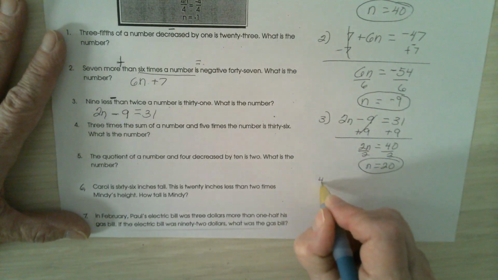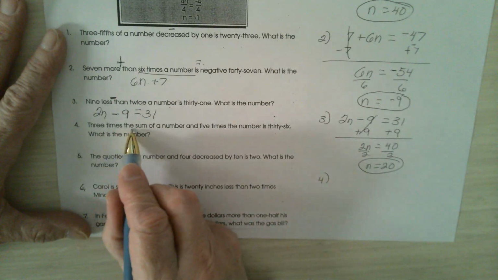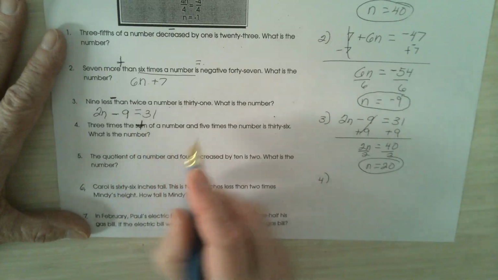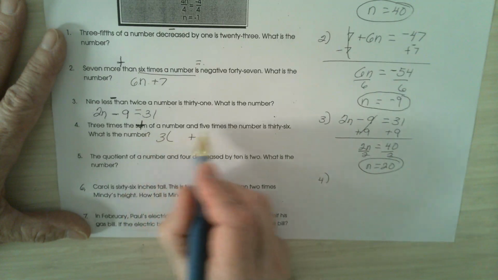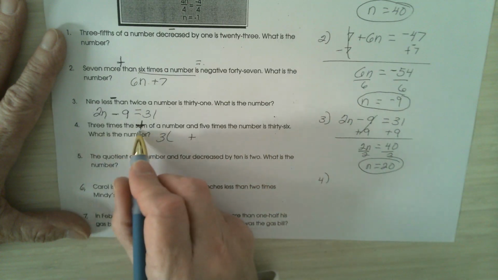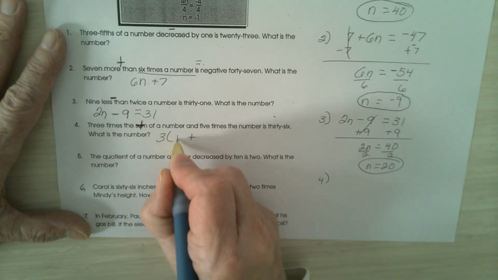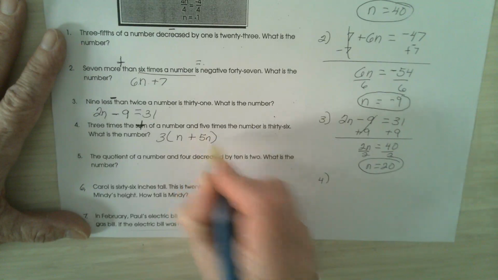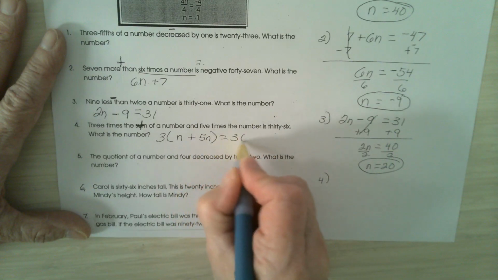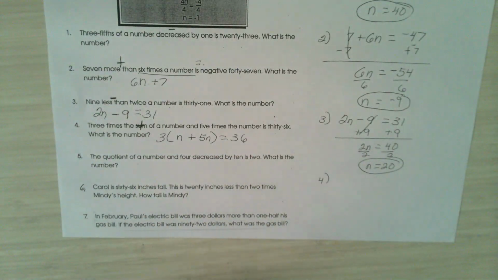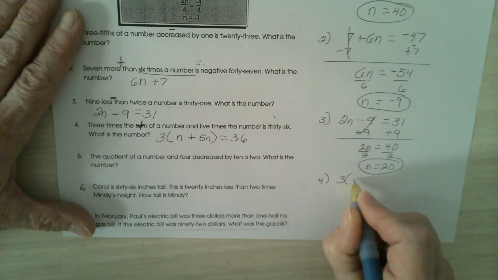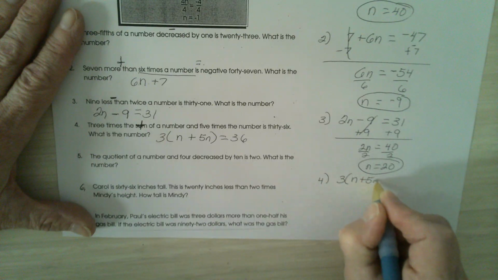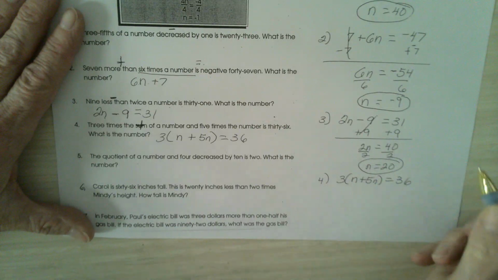Number 4. 3 times the sum is an adding word. Okay, so I'm going to have 3 times the sum of a number and 5 times the number. 3 times the sum of a number, that's n, and 5 times a number is 36. Okay, that's what I wrote down. Does that make sense? I think it does. So, we are going to have 3 times n plus 5n equals 36.